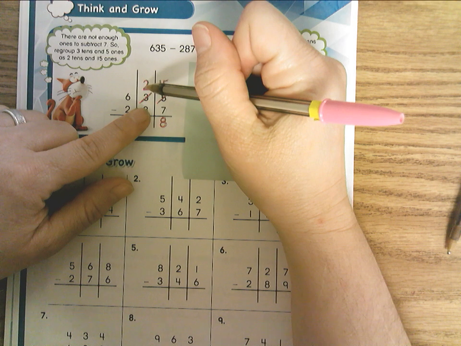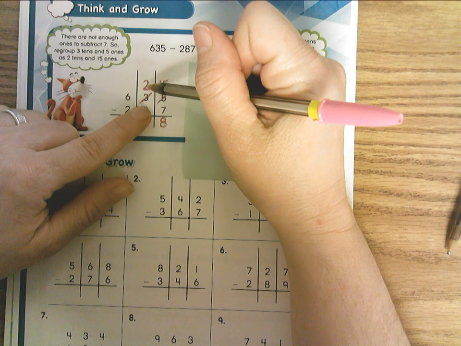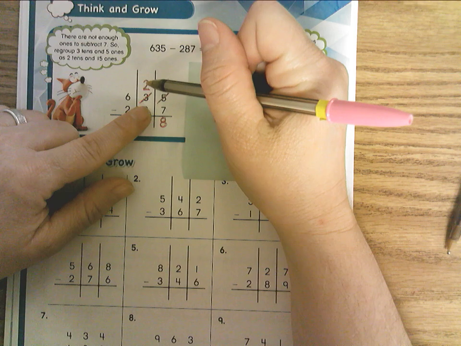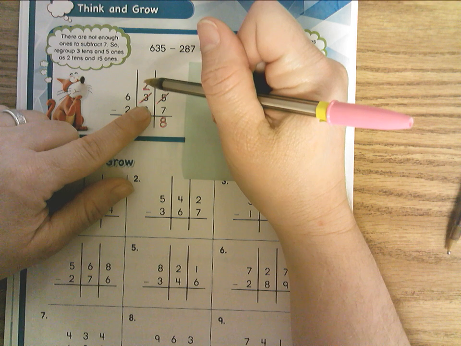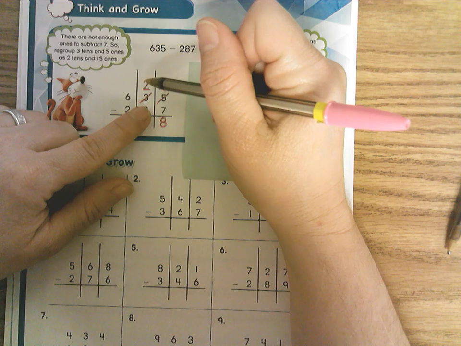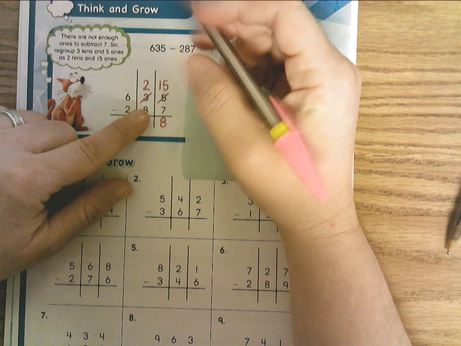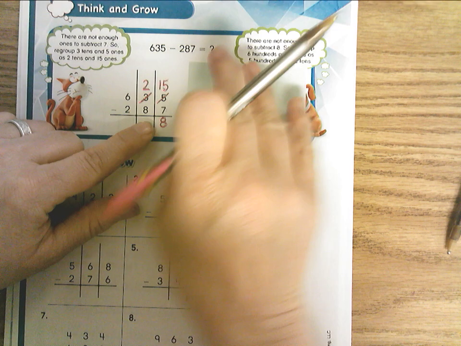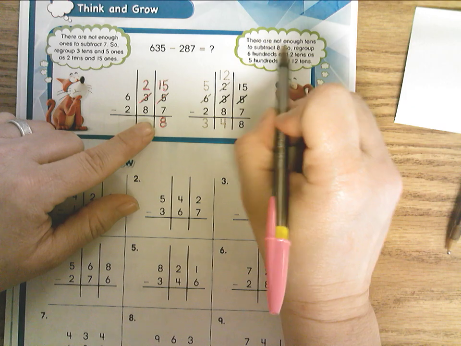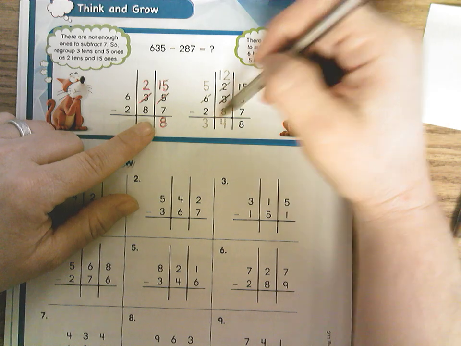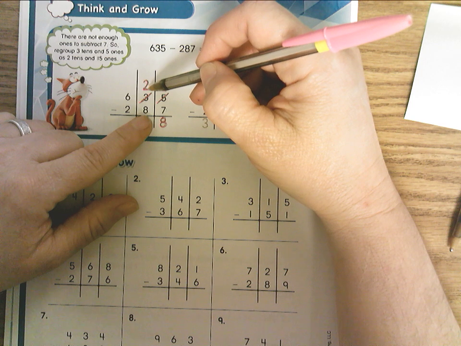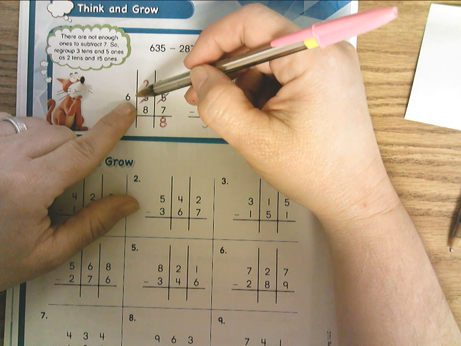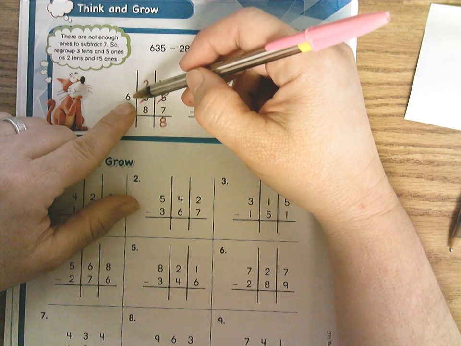Now I have 2 10s here. Think 100 is 10 10s. So how many 10s are there now in the greater number? So if we go over here, there aren't enough 10s to subtract 8. I don't have enough 10s up here to subtract it. So now I have to come over here to my hundreds and I have to regroup.